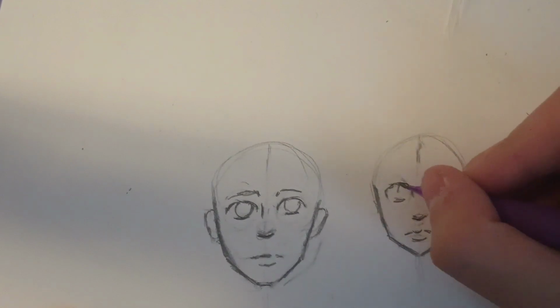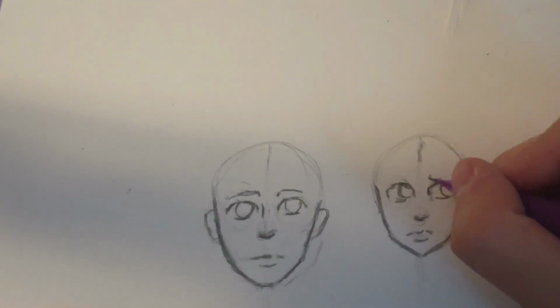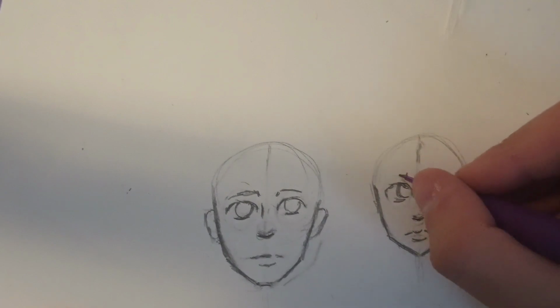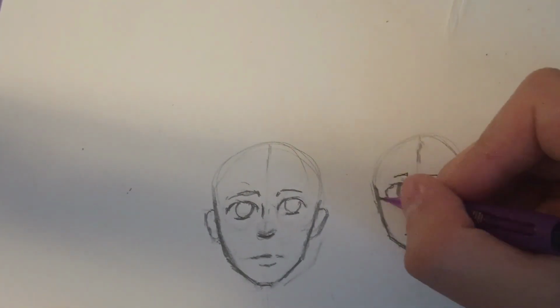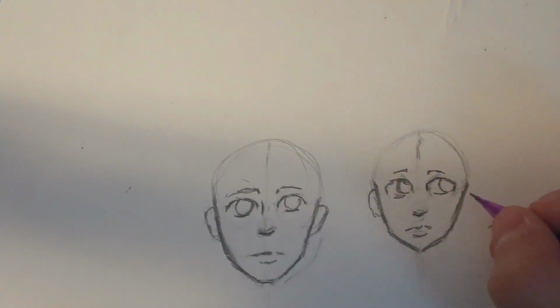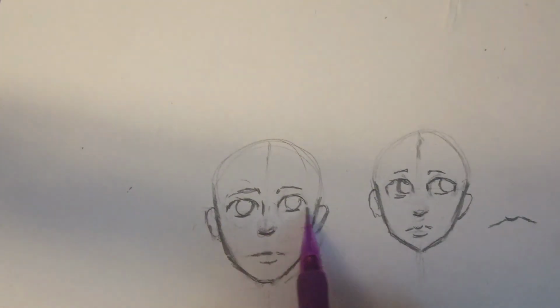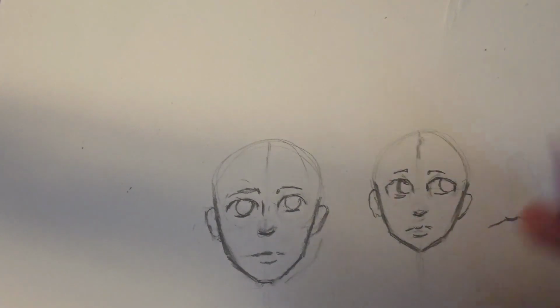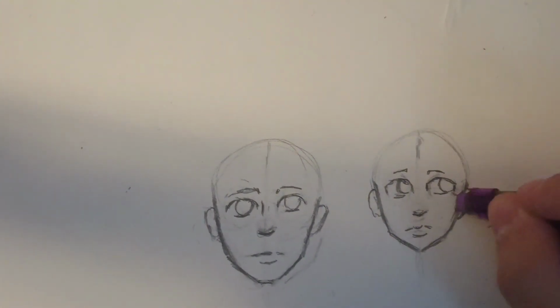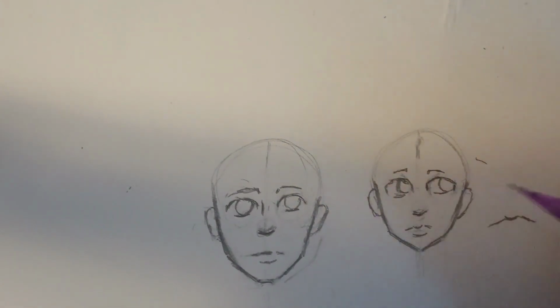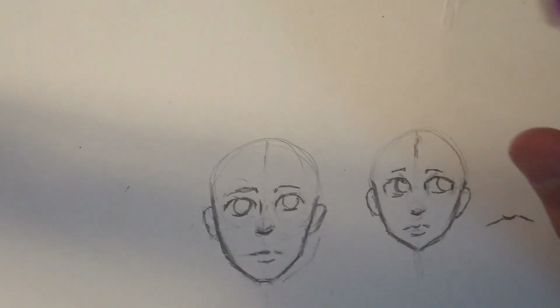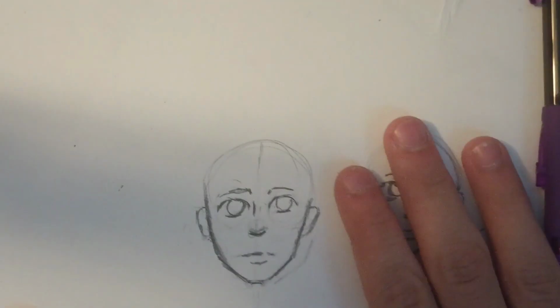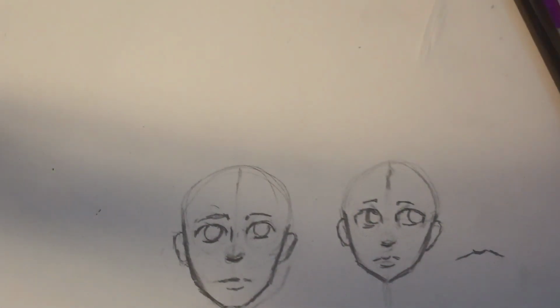I mean pupils. Irises. Yeah, and then eyebrows, a little bit smaller, and then ears. Speaking of ears, for the ears, I usually do them about eye length, not above the eyes or really below them. This needs to go a bit higher, but somewhere near eye length, so like that. Okay. So back to the topic I was talking about.